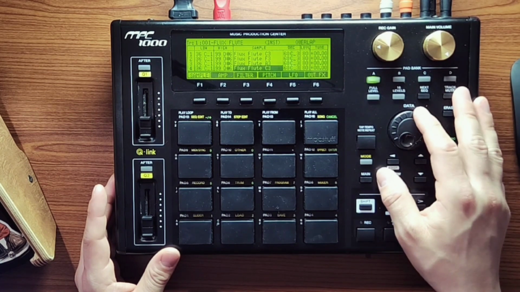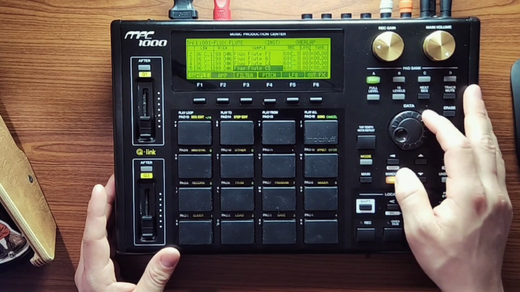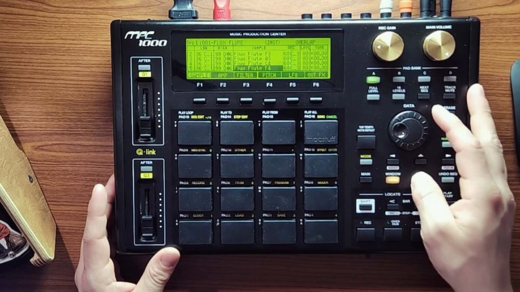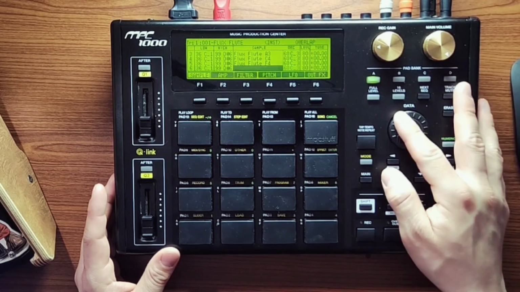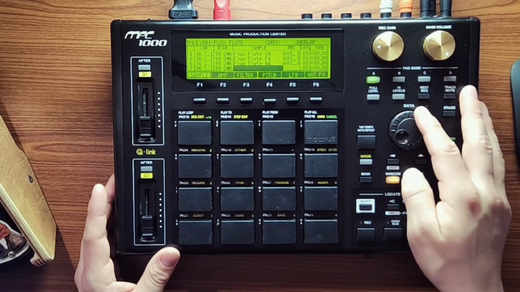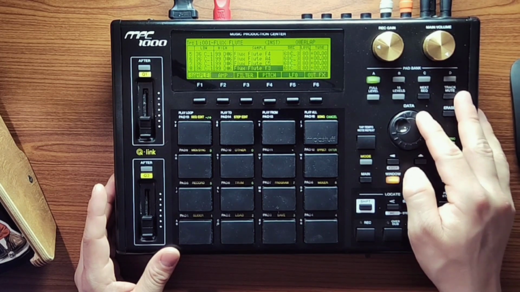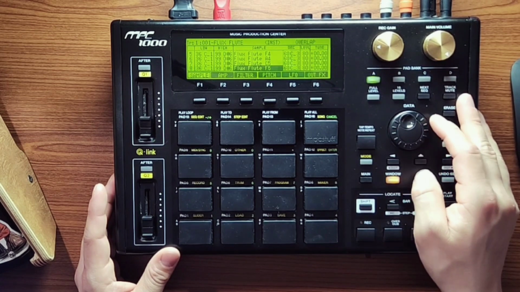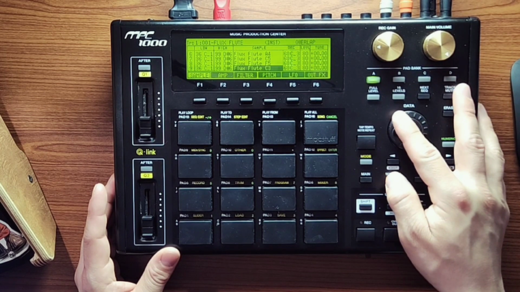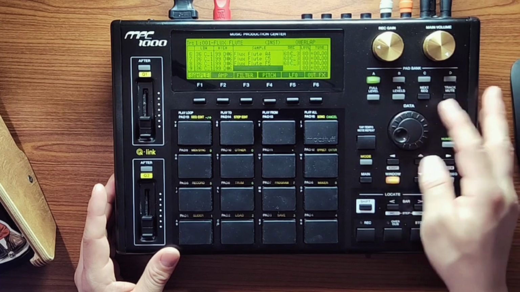Then I'll go to C4. It's going to be my next one. And then we go F4. And then we go back this way to A4. And then again, it starts over. Go to C5, F5. And then I don't think I have an A5. No, so it ends there.